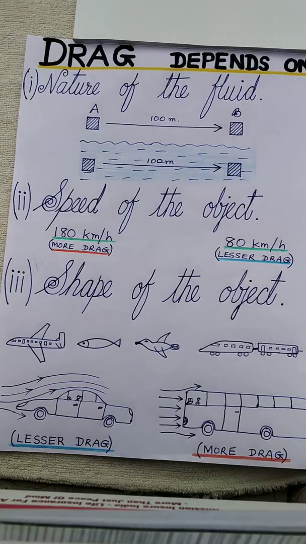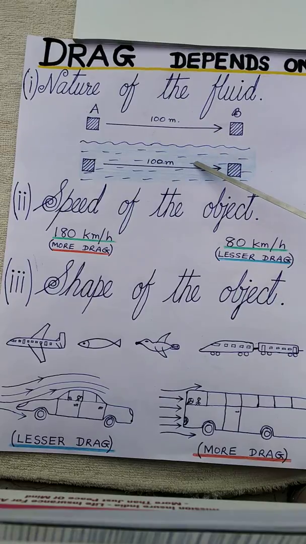Now, what you see over here is more the viscosity of the fluid. Now, mind you, water has more viscosity than air. So, more the viscosity of the fluid, greater the frictional force on the object that moves through it. So, water will exert more frictional force than air because water is more viscous than air. Similarly, sugar syrup has more viscosity than water.